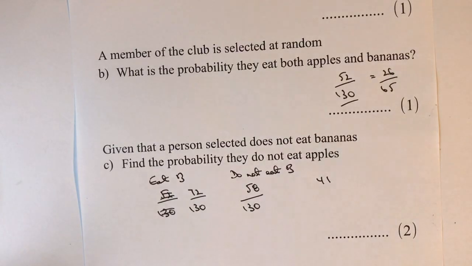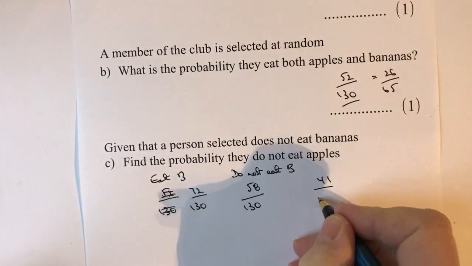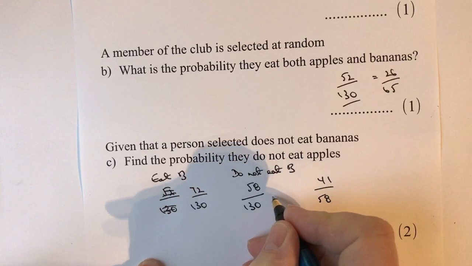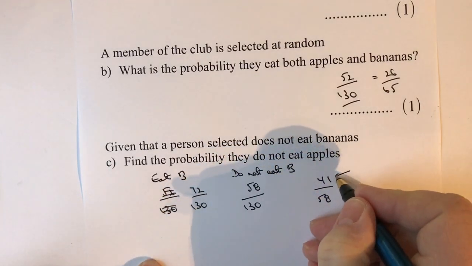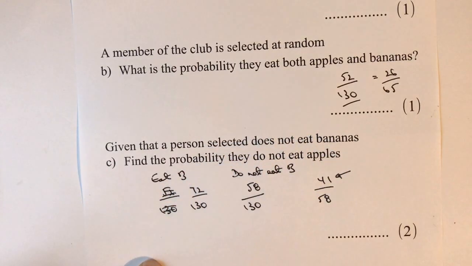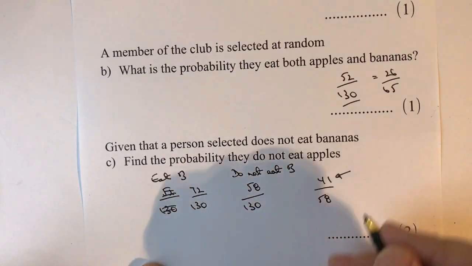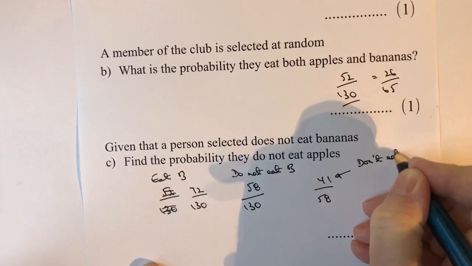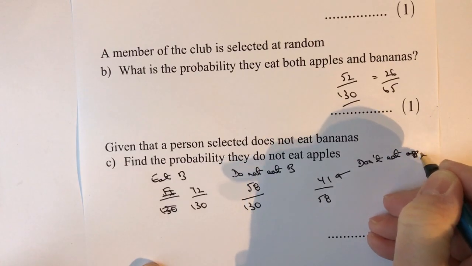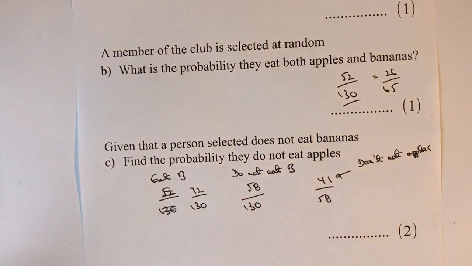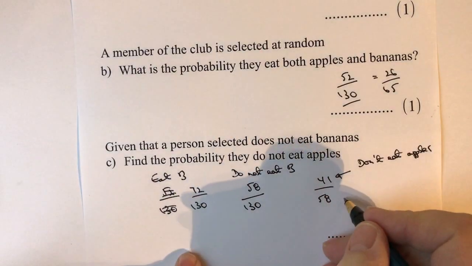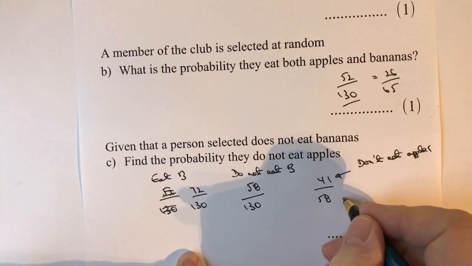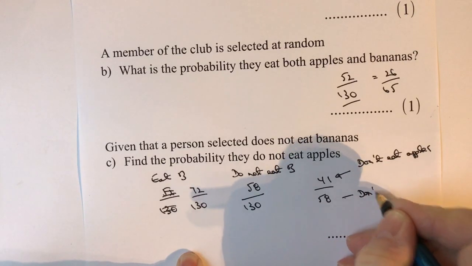Now that's out of the total amount of people who do not eat bananas, so this is the probability that answers this particular question, because they don't eat apples, and also it's given that they don't eat bananas as well.